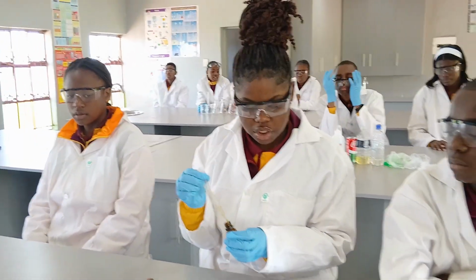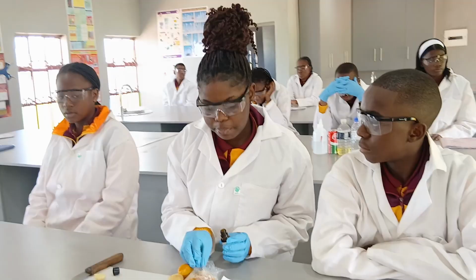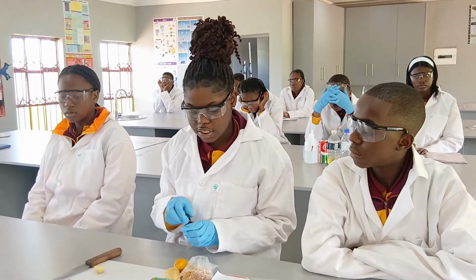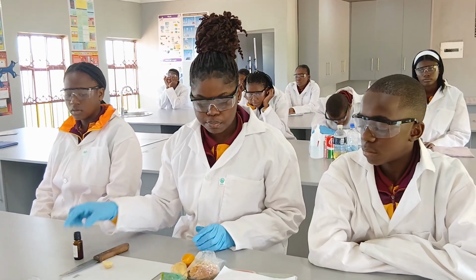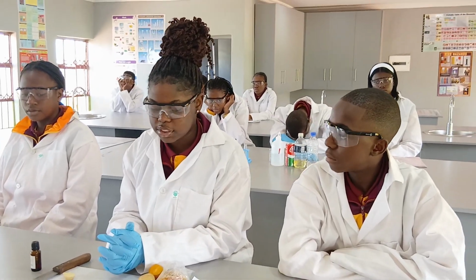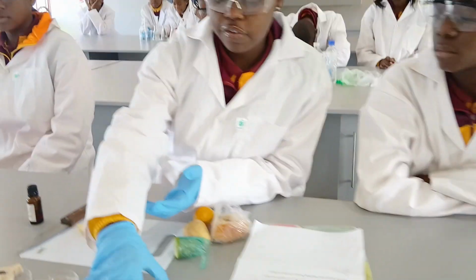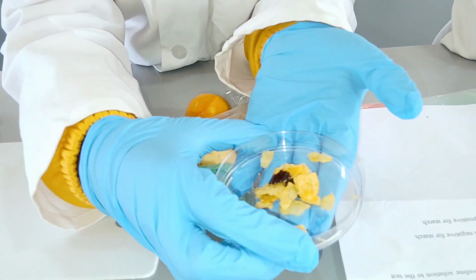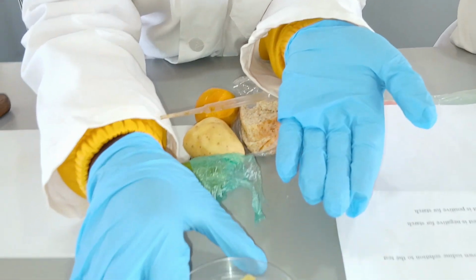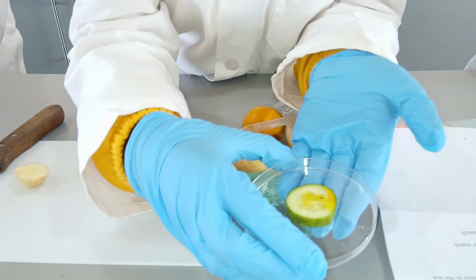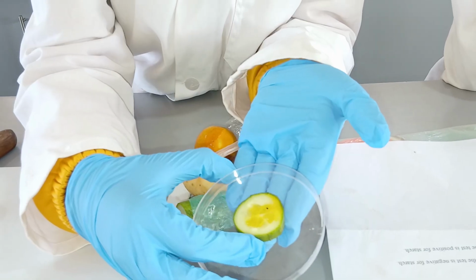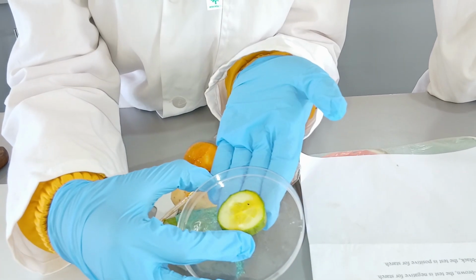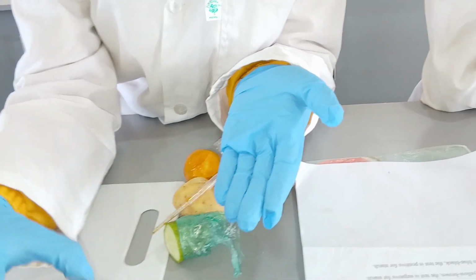For the observation, if the food sample stays yellow-brown, the test is negative for starch. If the food sample turns blue-black, the test is positive for starch. So here, for the observation, we are going to notice that this food has turned blue-black, and the cucumber has not changed its color, or it has changed a bit, but the color is not blue, which means that there's absence of starch.